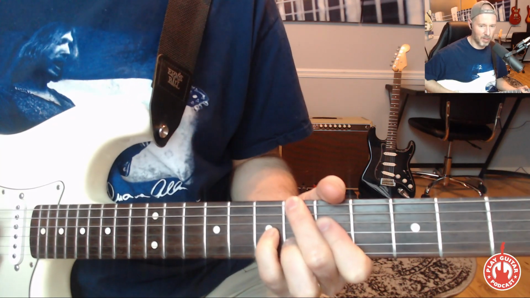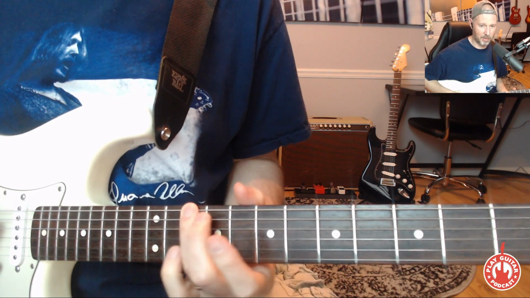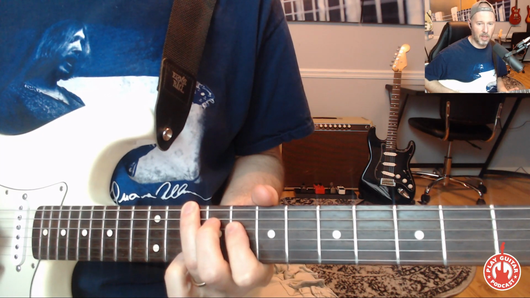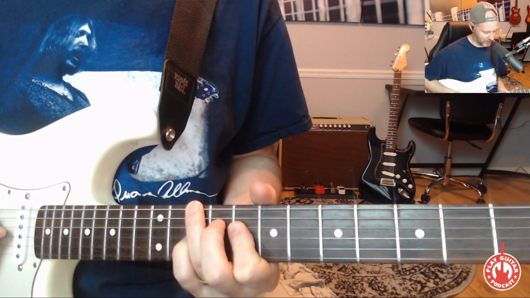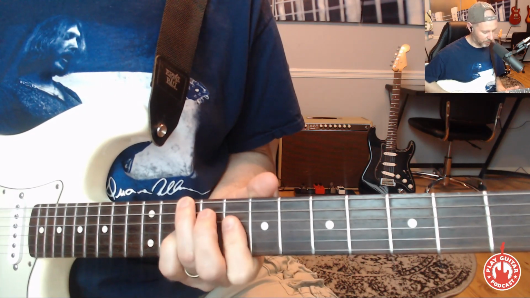Move on to the fifth. So the fifth note is a D. It's on the low E string on the 10th fret. On the D string, we have B flat on the 8th fret. On the G string, we have F at the 10th fret. And on the B string, we have G at the 8th fret. There's all 4 of our notes.